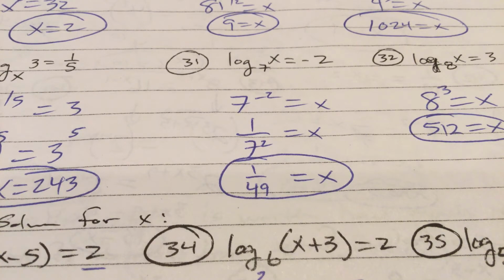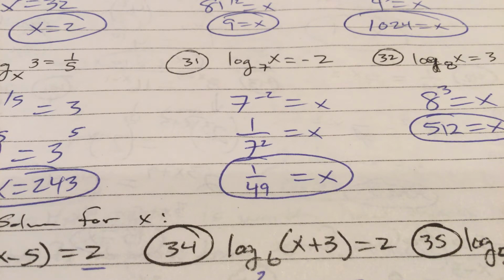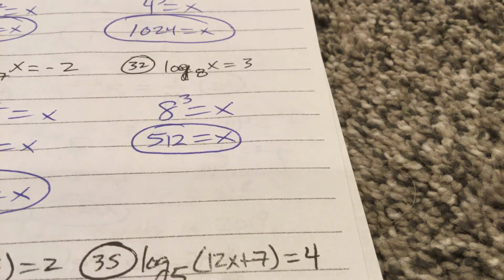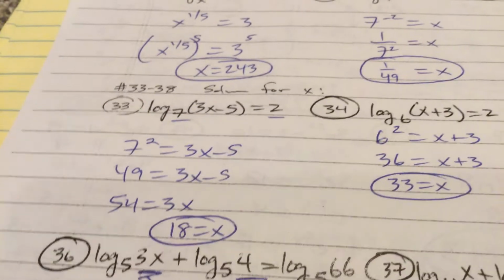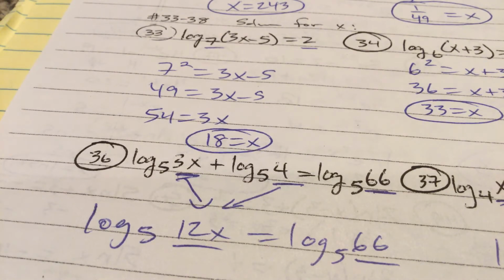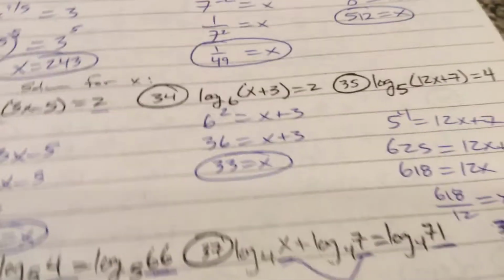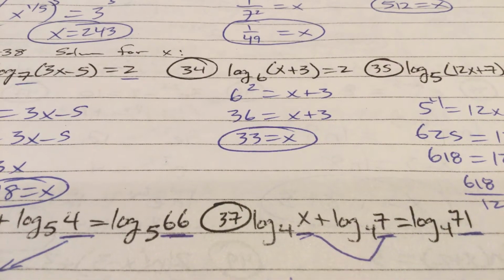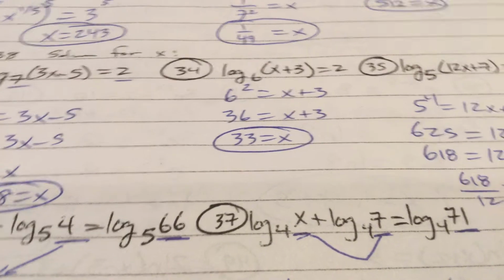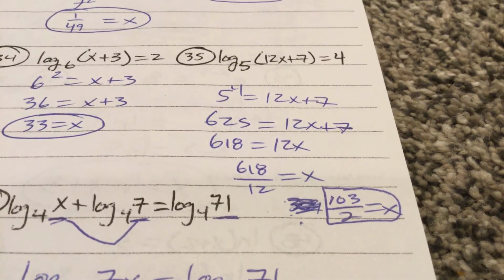7 to the negative 2nd gives you x. 7 to the negative 2nd is 1 over 7 squared. 1 over 7 squared is 1 over 49. 8 to the 3rd is x. x is 512. On 33, 7 squared gives you 3x minus 5. On 34, 6 squared gives you x plus 3. 35, 5 to the 4th gives you 12x plus 7.